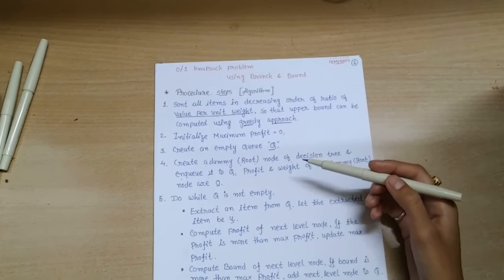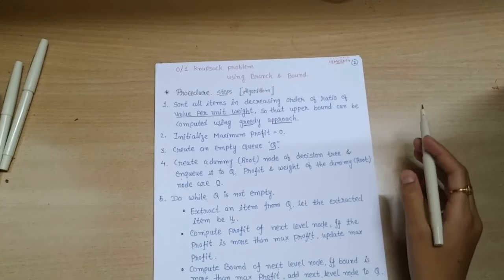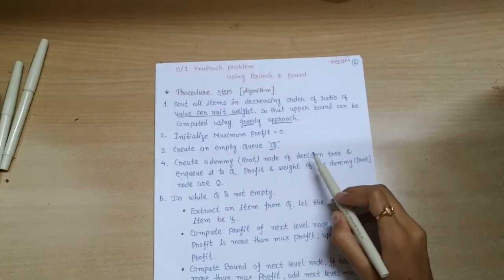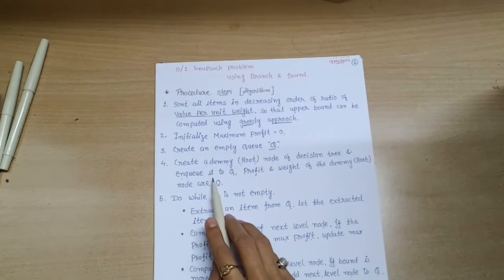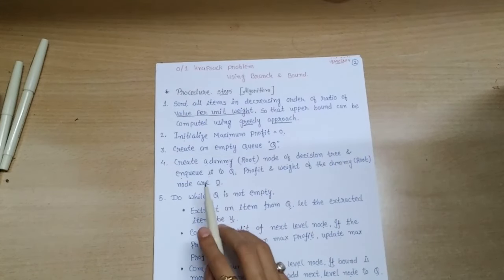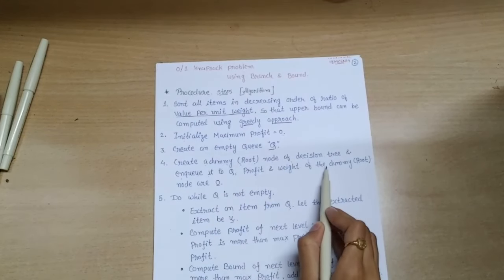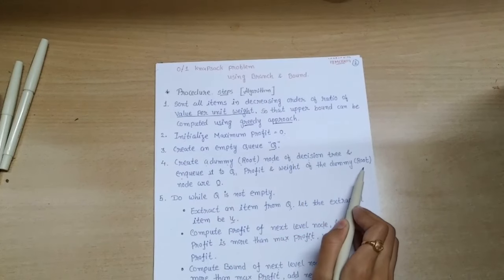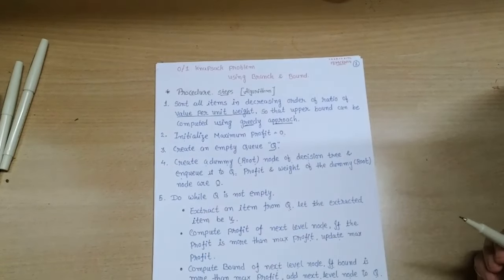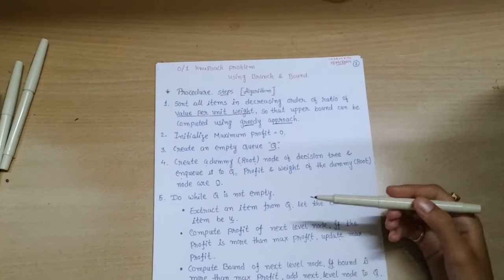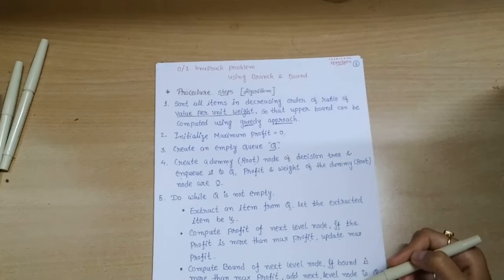And the fourth step is to create a dummy or root node of the decision tree and enqueue it to the queue. The profit and weight of the dummy or root node are 0. We have to repeat the following steps until Q is empty.